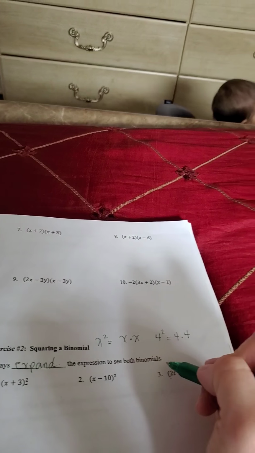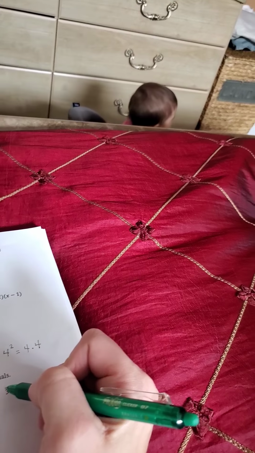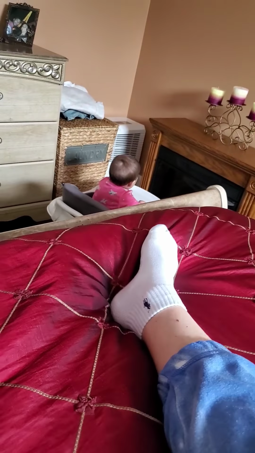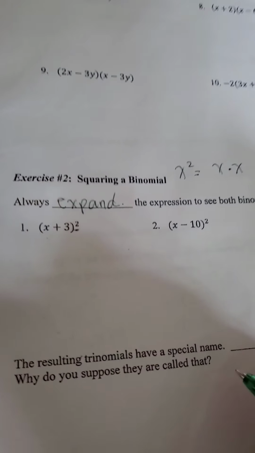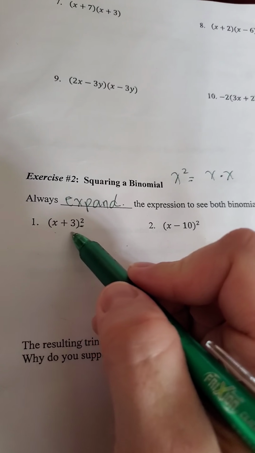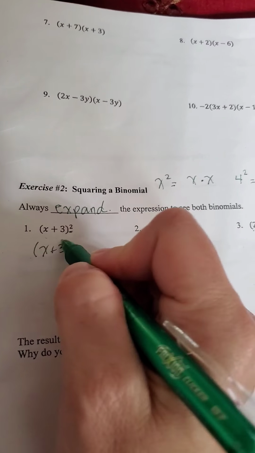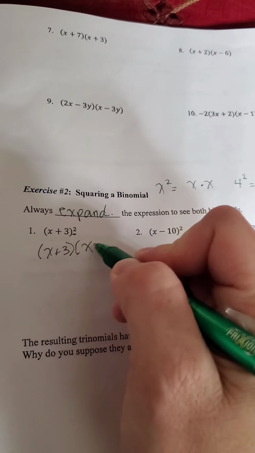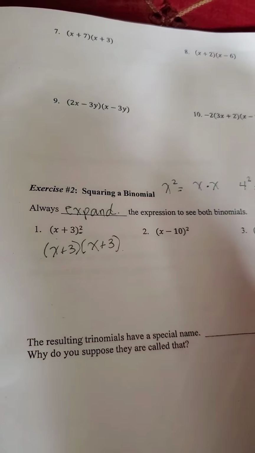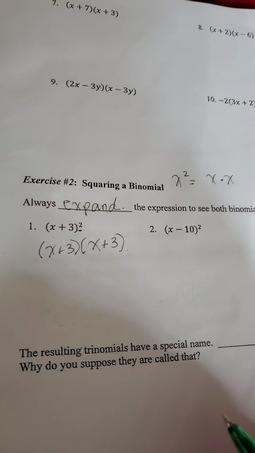So it's pretty much something times itself. So if this is x plus 3 squared, that's telling me it's x plus 3 times x plus 3. So you expand it and then do your multiplication.